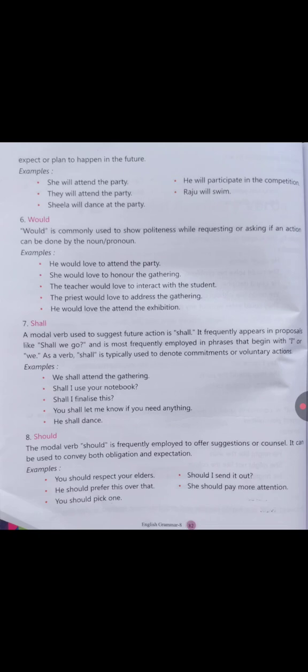Next is shall. A modal verb used to suggest future action is shall. It frequently appears in proposals like shall we go, and is most frequently employed in phrases that begin with I or we. As a verb, shall is typically used to denote commitments or voluntary actions. For example, we shall attend the gathering. Shall I use your notebook? Shall I finalize this? He shall dance.